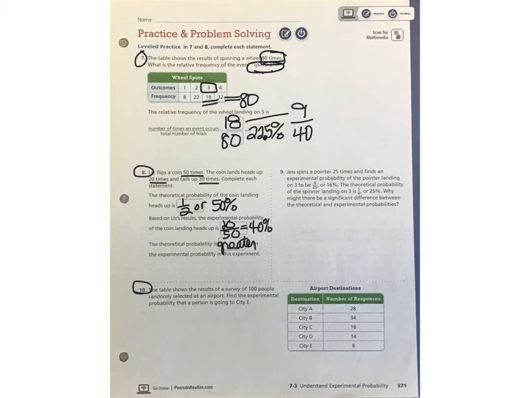Number 10. The table shows the results of a survey of 100 people randomly selected at an airport. Find the experimental probability that a person is going to city E. Well, remember they asked 100 people, so that's our total. And how many people said they were going to city E? That would be 8. So the relative frequency, or the experimental probability of a person going to city E would be, anybody know? That's right, 2 out of 25, or 8%.